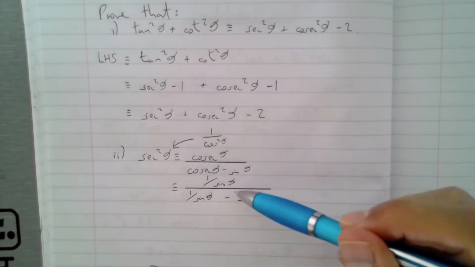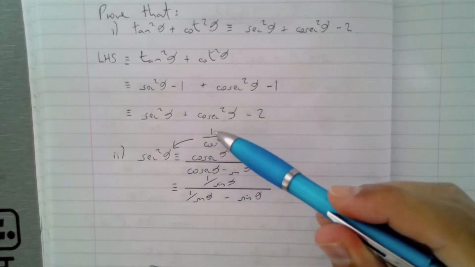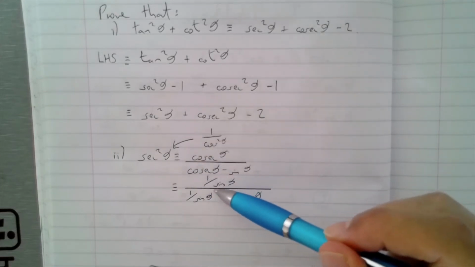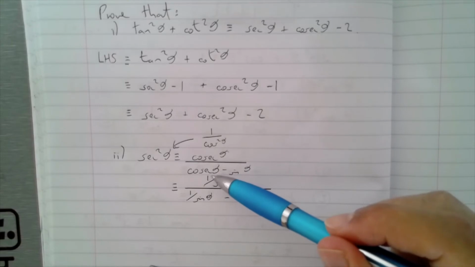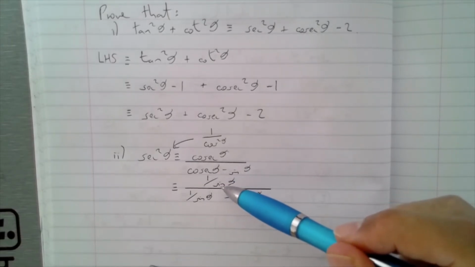So all of this stuff on the right-hand side is in terms of sine theta now. I know I need to get the top bit to be equal to 1. If I've got 1 over sine theta here, what I could do is times the top by sine theta, because that would be sine theta over sine theta.